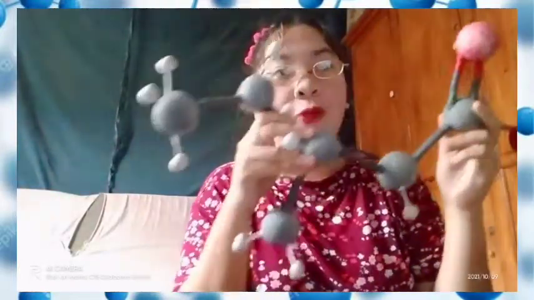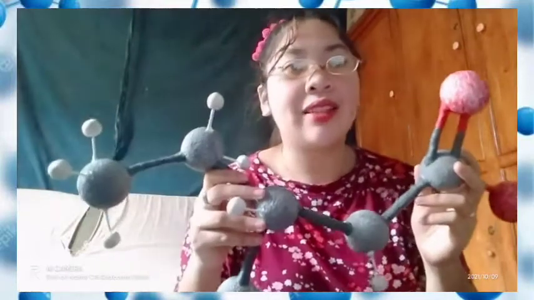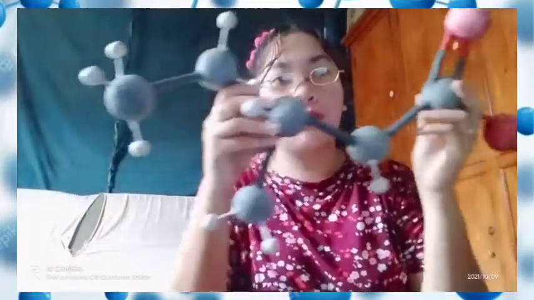Methane is an organic compound that is the primary component of natural gas. Its structure consists of a central carbon atom with 4 single bonds to hydrogen atoms. In order to maximize their distance from one another, the 4 groups of bonding electrons do not lie in the same plane.